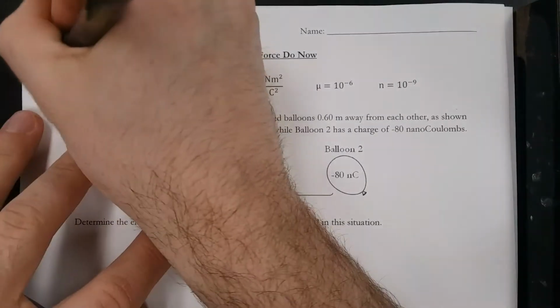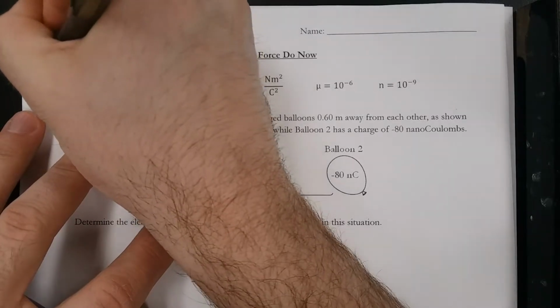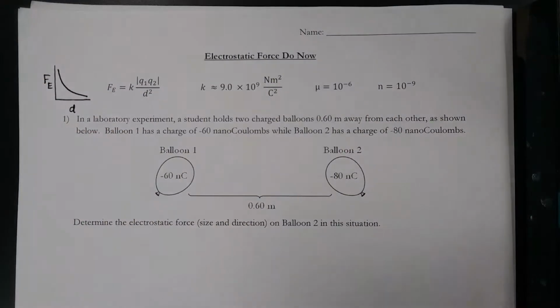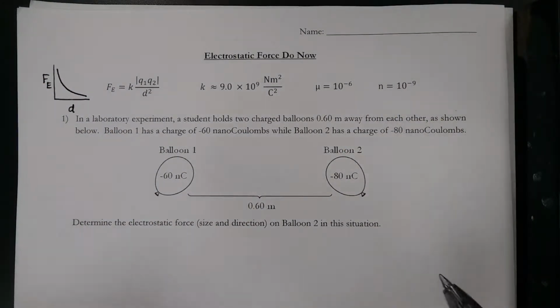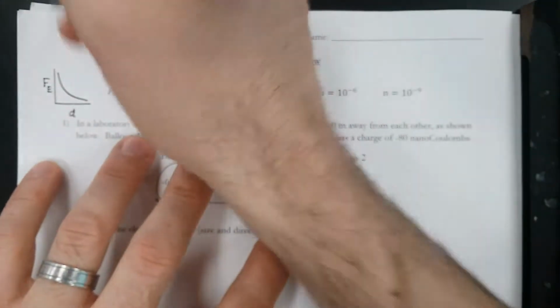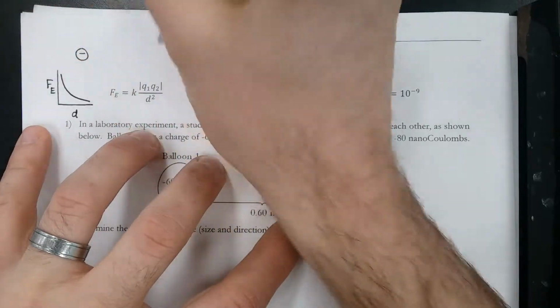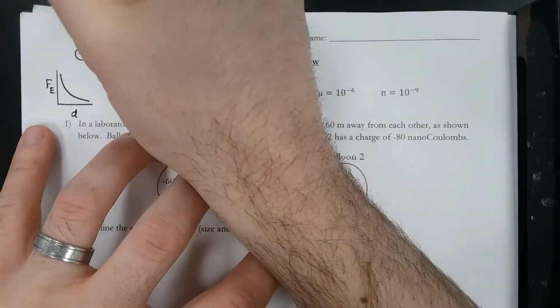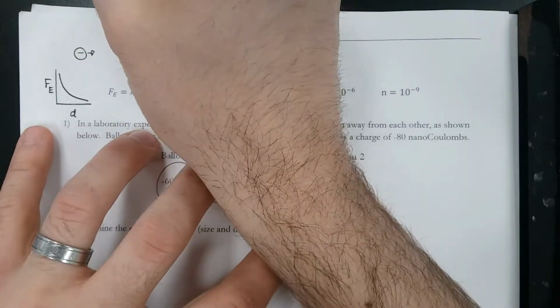Because this electrostatic force, as two charges get further and further apart, gets weaker and weaker. Never quite to zero. There's always some little bitty force that two charges are going to attract each other or repel each other with, even as they're really far apart.